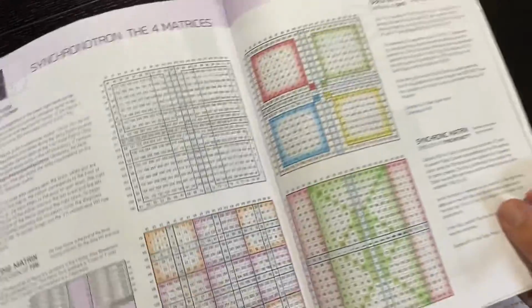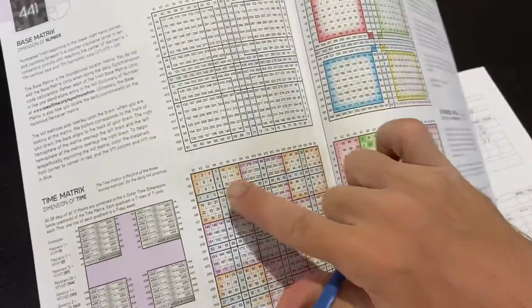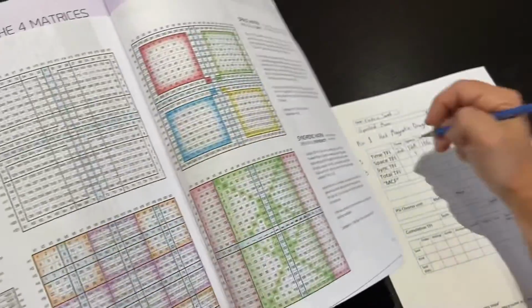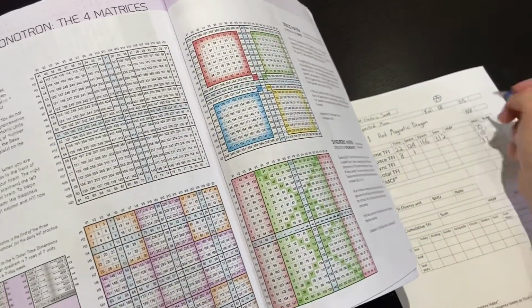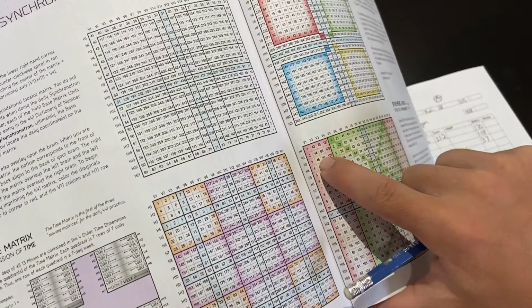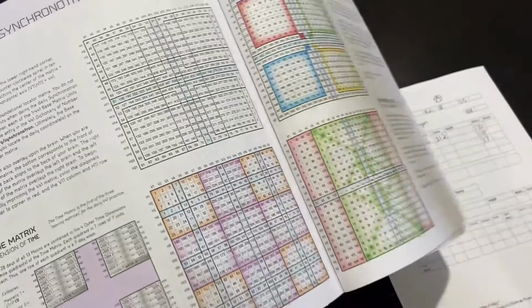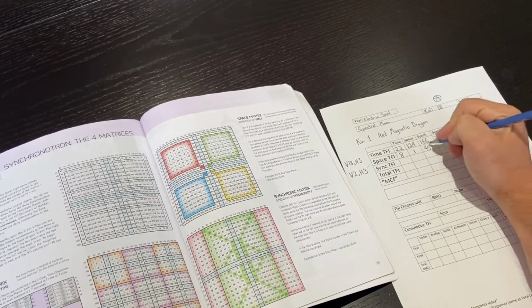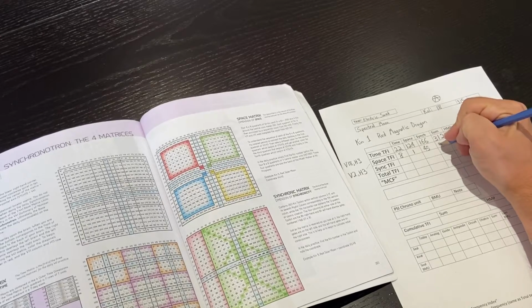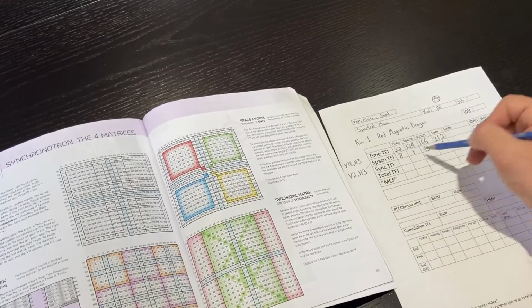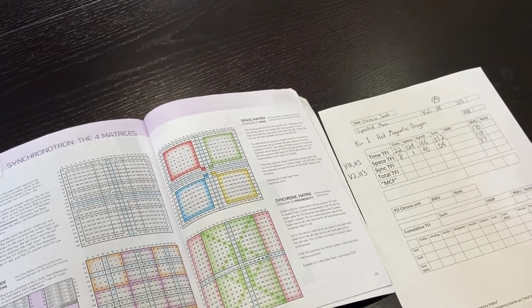And over here, we will find that coordinate on the time matrix, which is an 8. And on the synchronic matrix, that would be a 45. So 1 plus 8 plus 45, our sum is 54. So our space telepathic frequency today is 54.